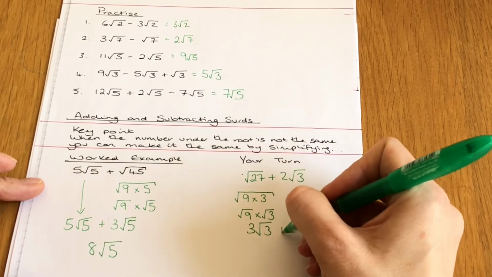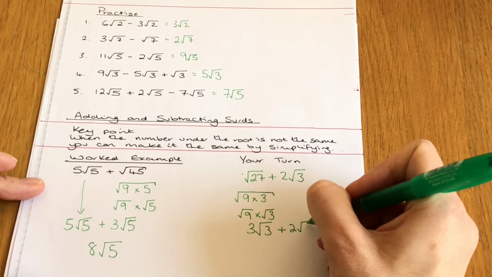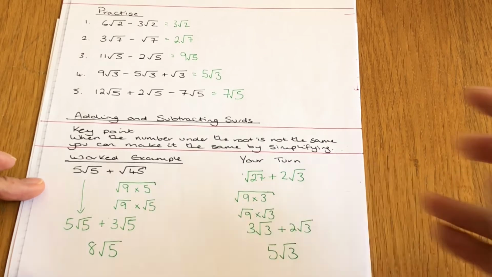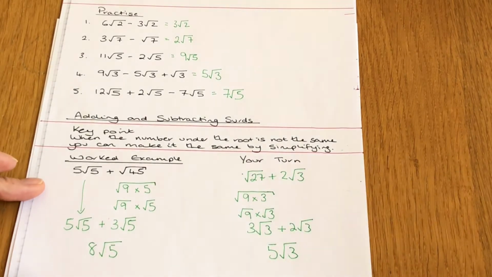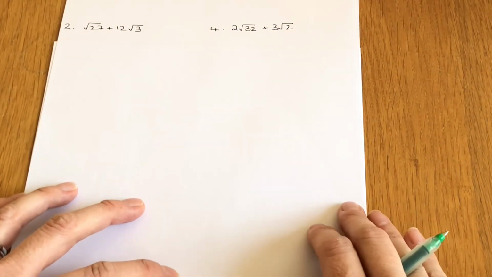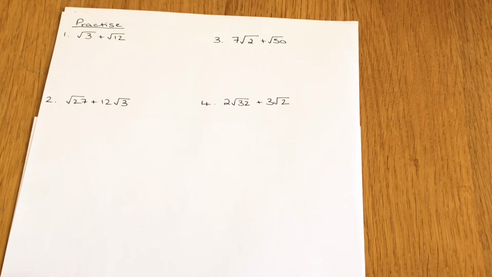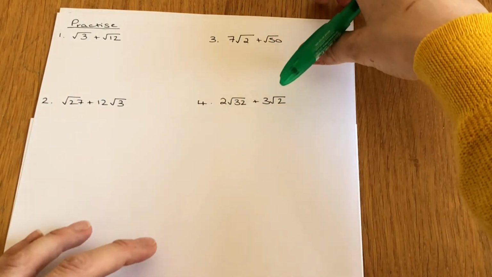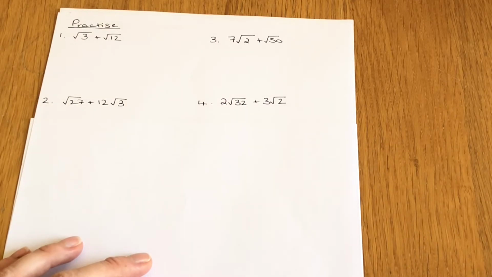And we're going to add that to 2 root 3. So my final answer is 5 root 3. Okay, hopefully you got that correct. Okay, so I have 4 questions for you to practice. Press pause, have a go, and then we'll go through them.